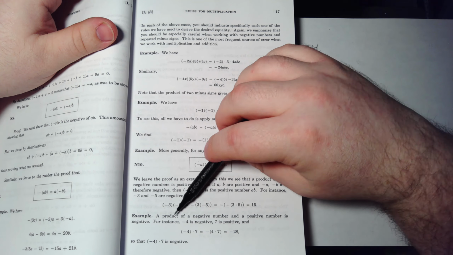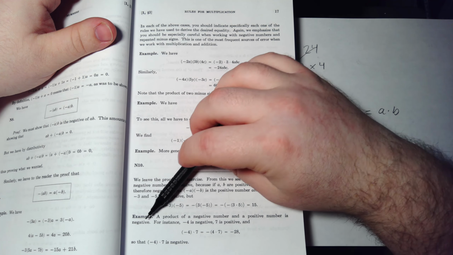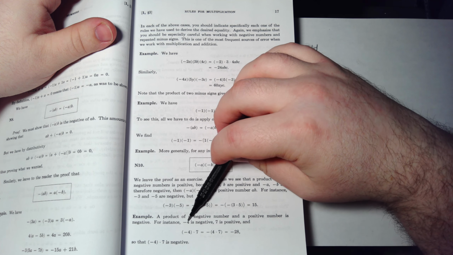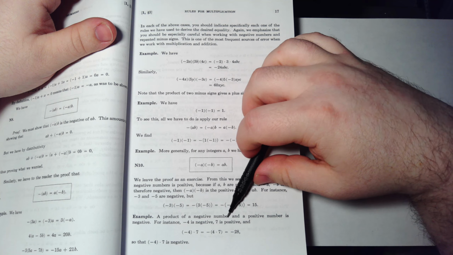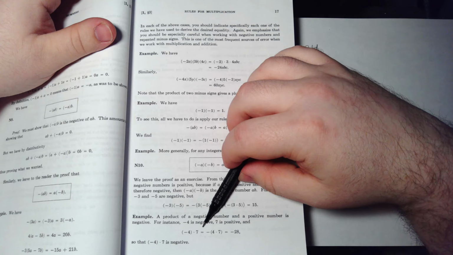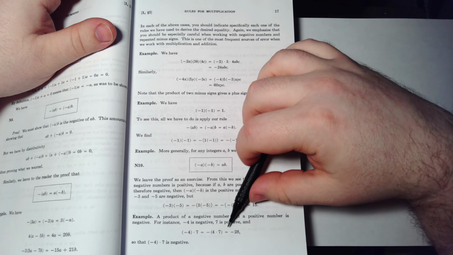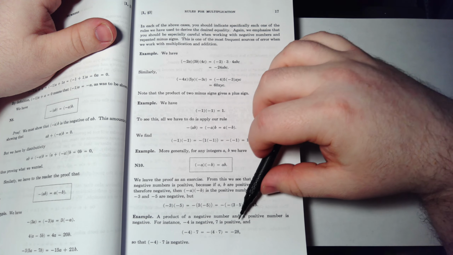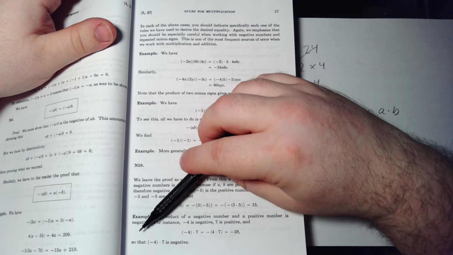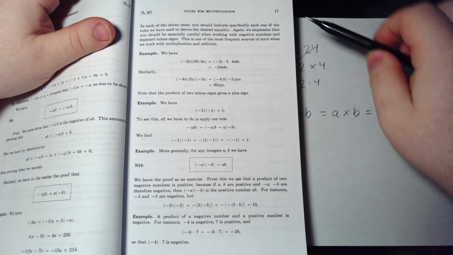Example. A product of a negative number and a positive number is negative. For instance, -4 is negative, 7 is positive, and -4 times 7 is equal to -(4 times 7). This equals -28. So that -4 times 7 is negative.